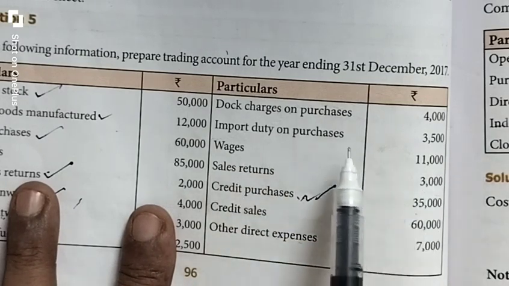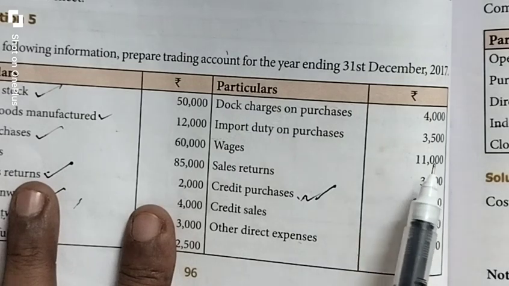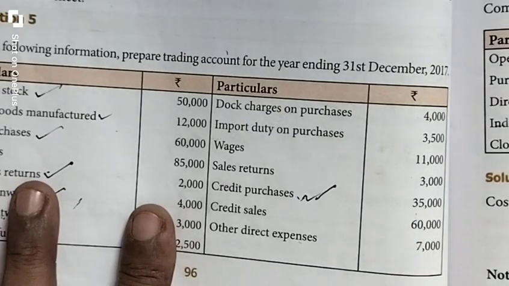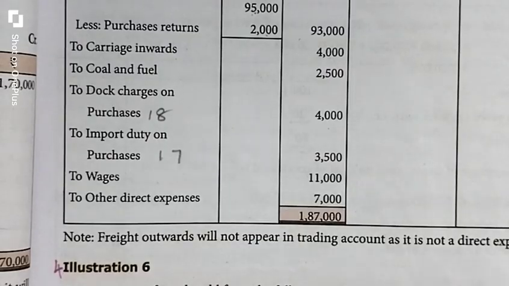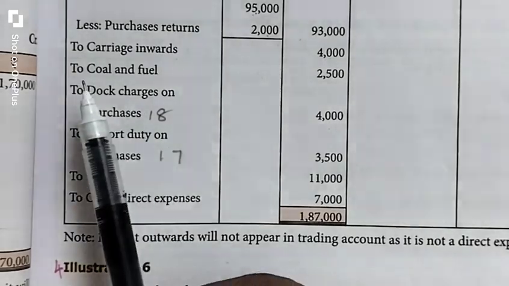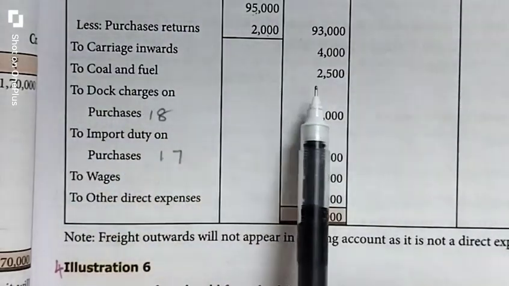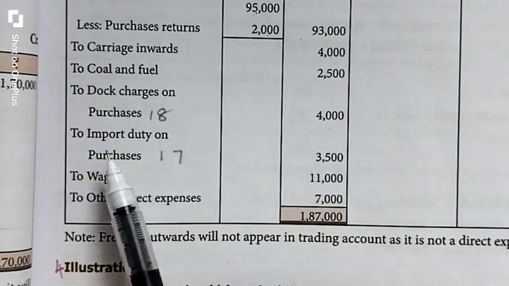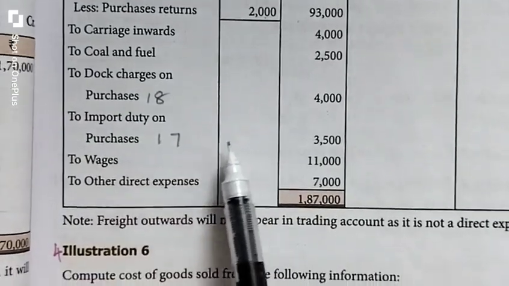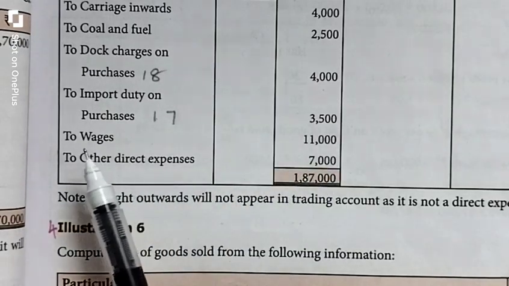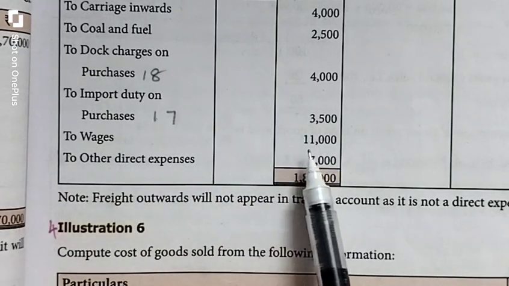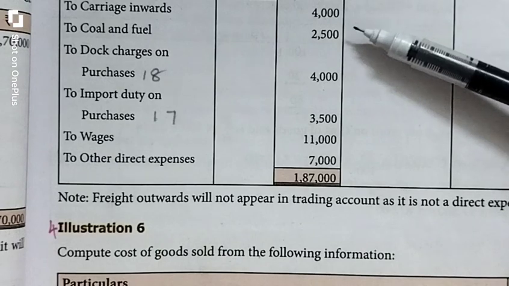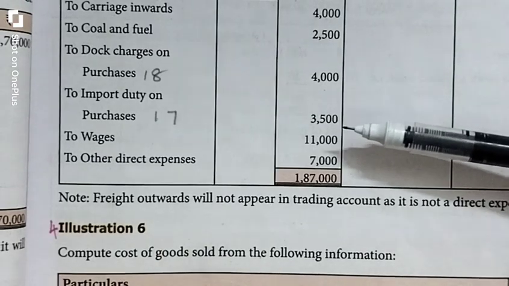These three accounts are to be entered on the debit side of the trading account. So for that we enter to coal and fuel 2,500 rupees, to dock charges on purchases 4,000 rupees, import duty on purchases 3,500 rupees and to wages 11,000 rupees in the outer amount column of the debit side of the trading account.